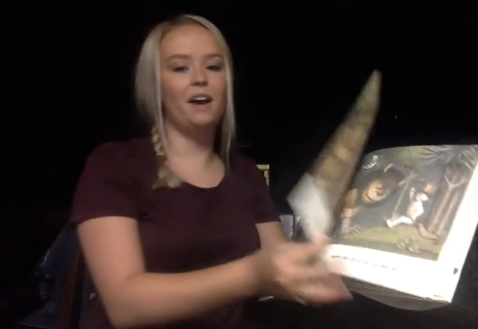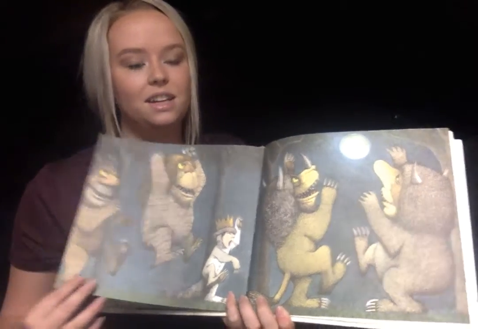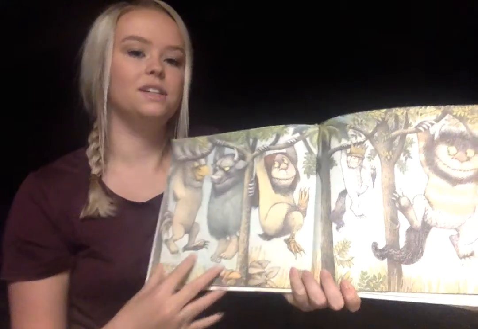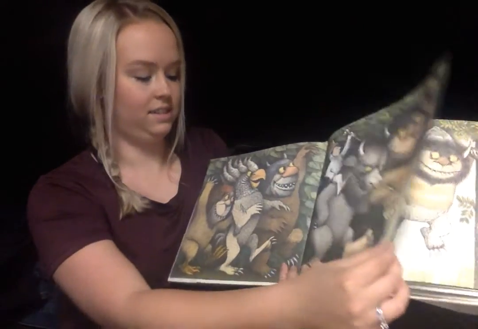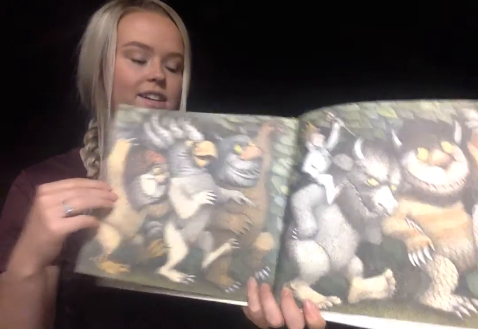And this is where I would have my students just stomp around and act like wild things, and they would keep continuing to act like wild things like the book says. You can see he's being king of all the wild things.